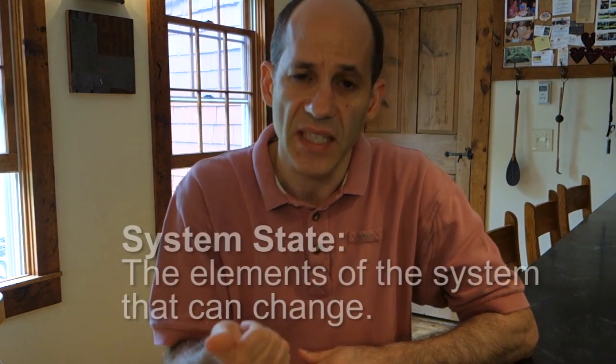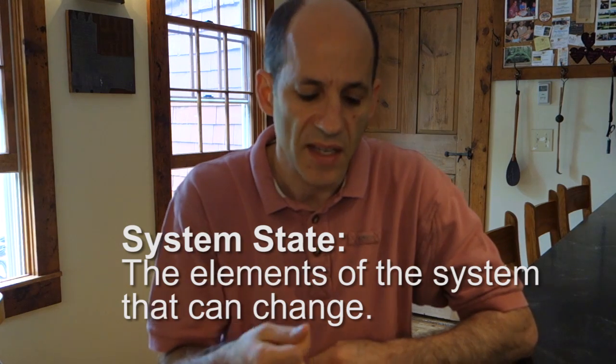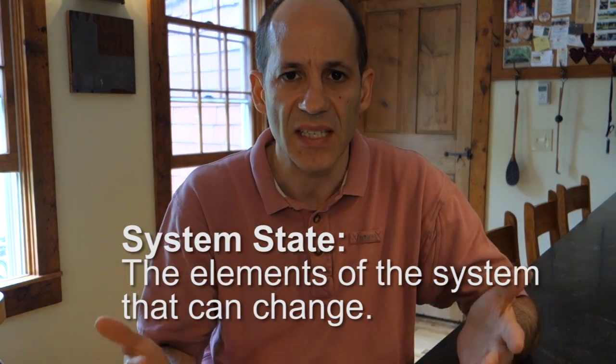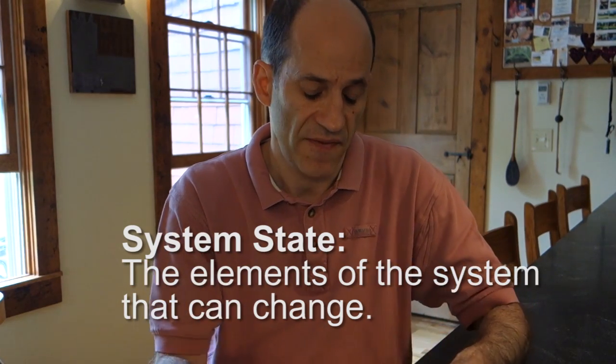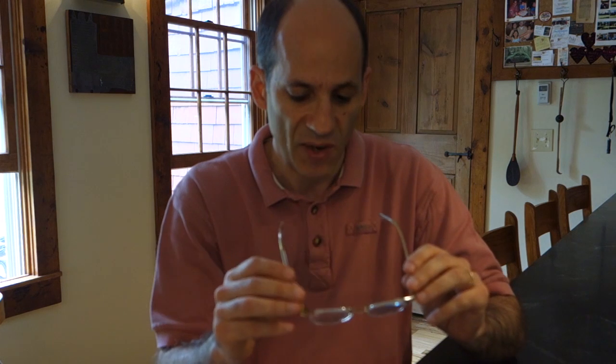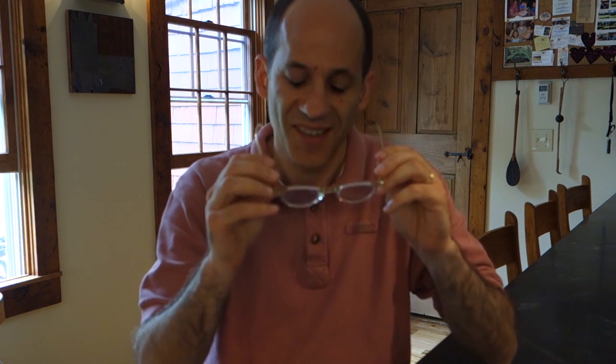So what are the characteristics? Well, at a high level, it is simply the state of the system. That is, what are the things of the system that can change. If you're trying to model a pair of glasses, you might care about whether they're open or closed and what the prescription of the lens is.